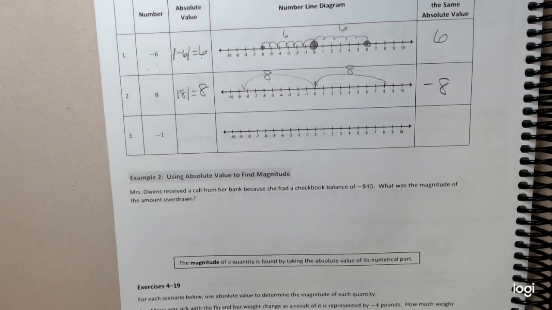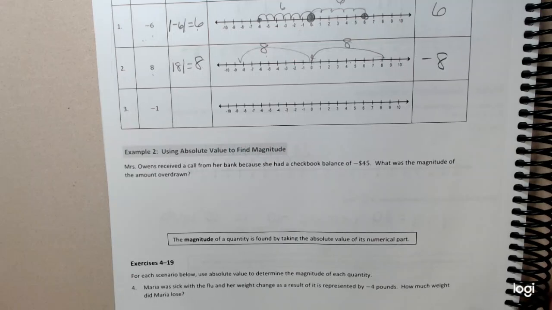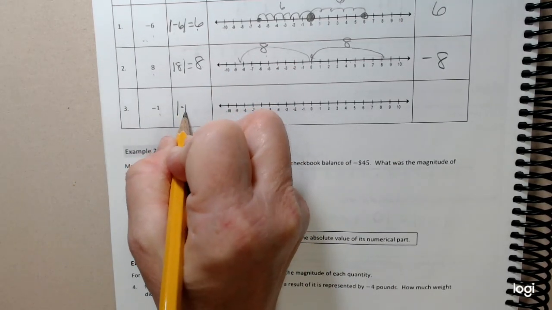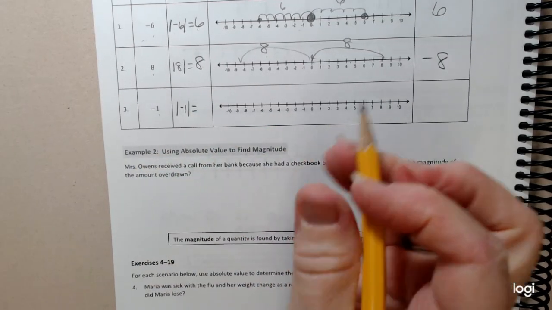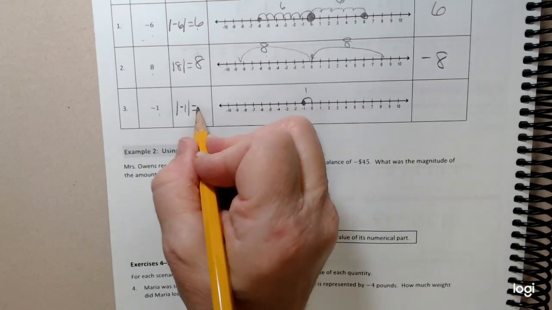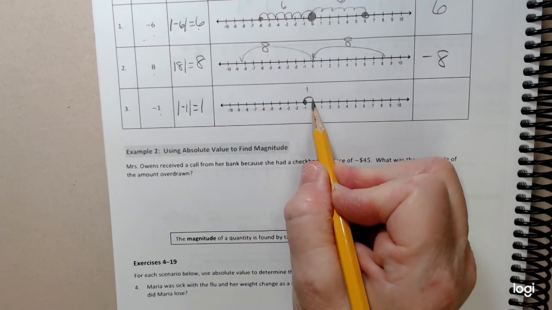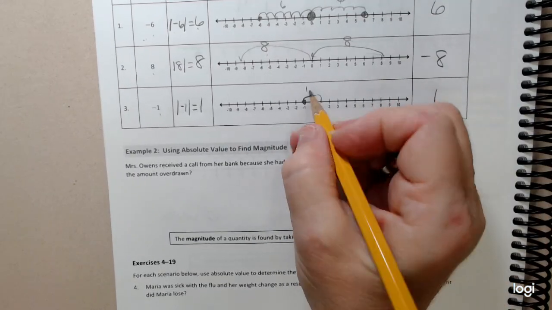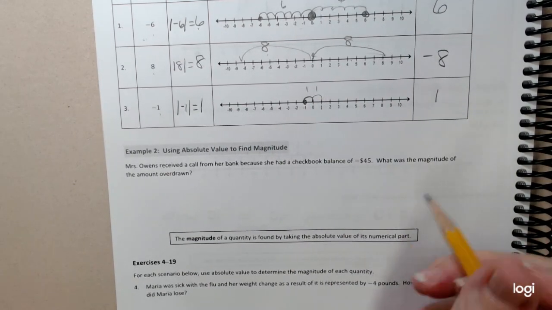Okay, last one in this section. Negative 1. What is the absolute value of negative 1? Well, here's negative 1. It's 1 place away. What other number is 1 place away? In the opposite direction, positive 1 is also 1 place away.